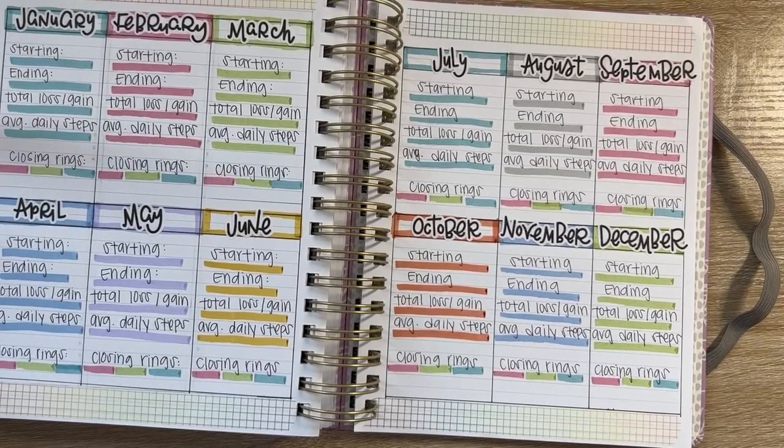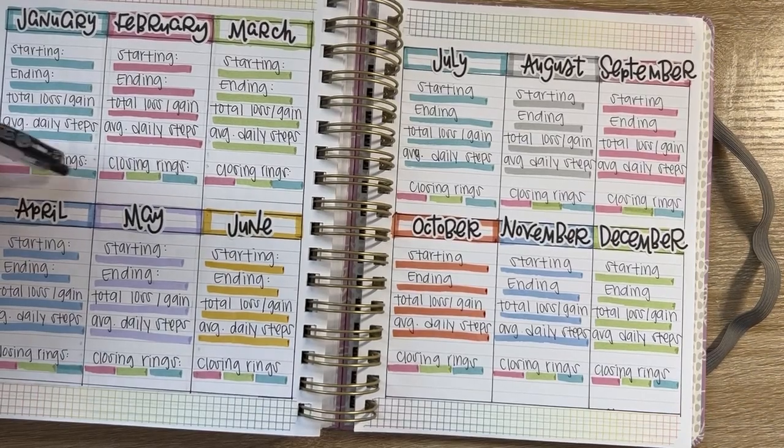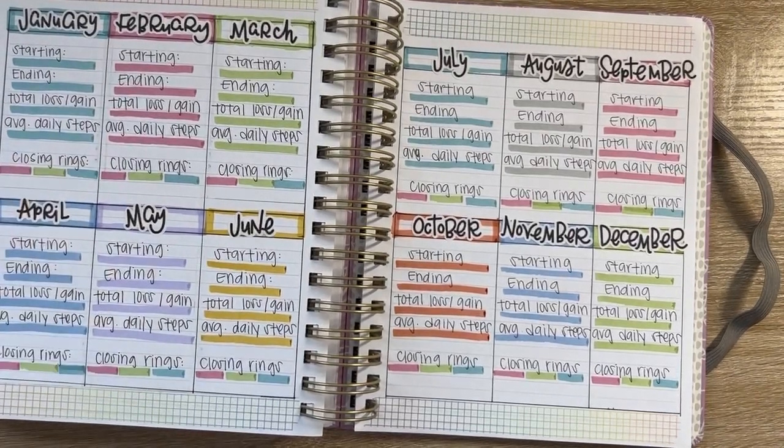I altered mine a little bit. Hers is very detailed. Mine is not. But I have a starting weight, ending weight, total loss or gain, and then average steps daily. So this means I need to start wearing my Apple Watch again, which I really want to. I just always forget to charge it, and then I know I stop wearing it. And then closing my rings and how many days I did that for the month.